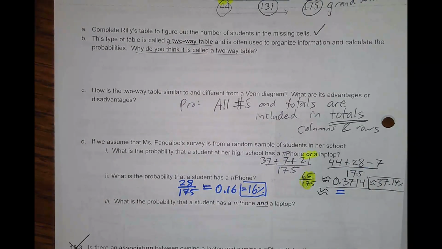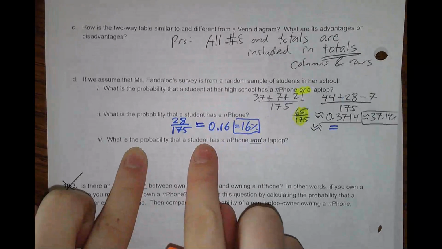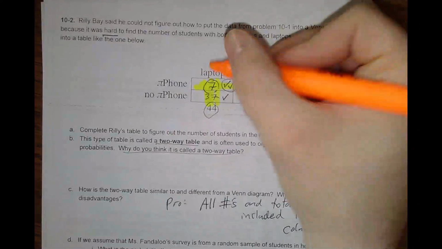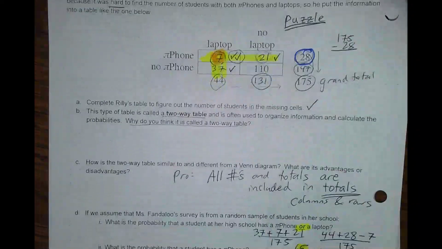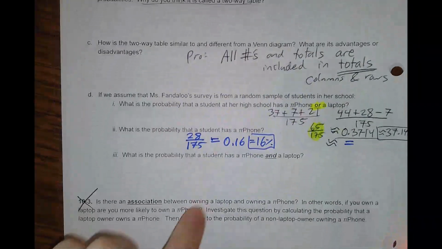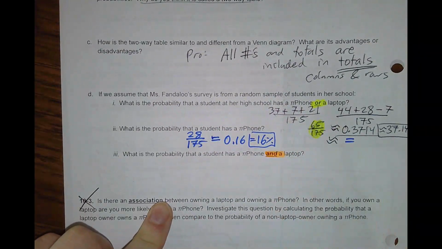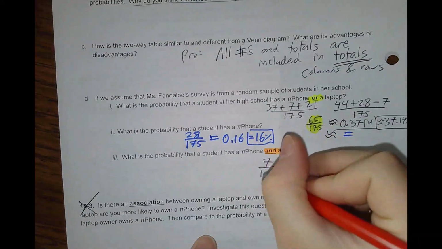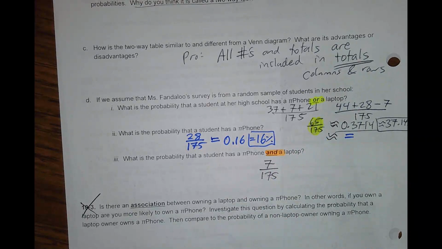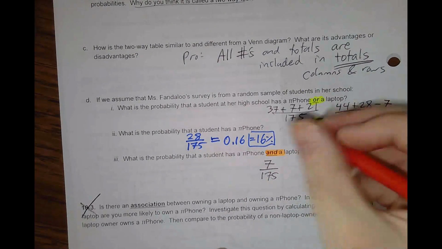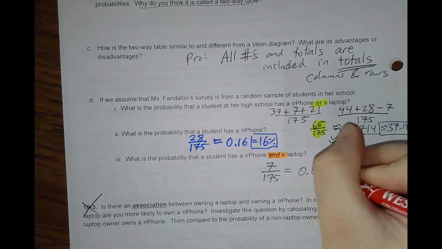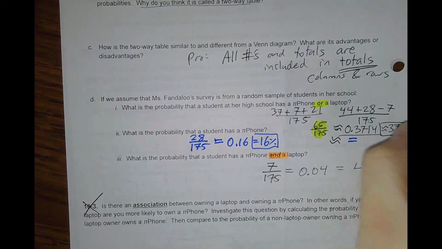Okay, our next one is going to be, what is the probability that a student has an iPhone and a laptop? So this means they have both. So the iPhone and laptop is going to be 7. 7 people randomly chosen out of 175. 7 divided by 175. It's exactly 0.04, which is 4%.